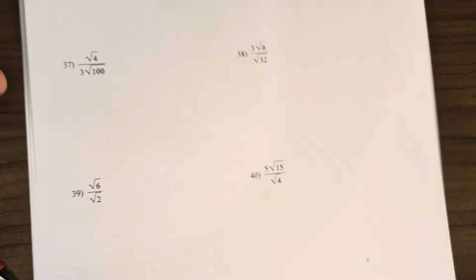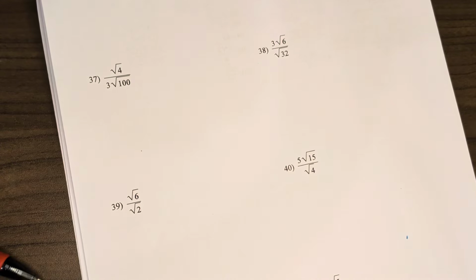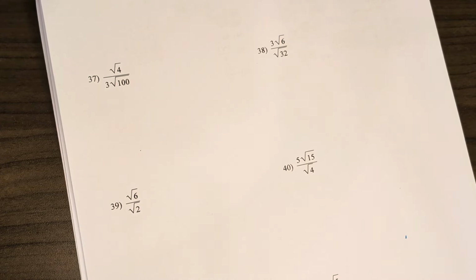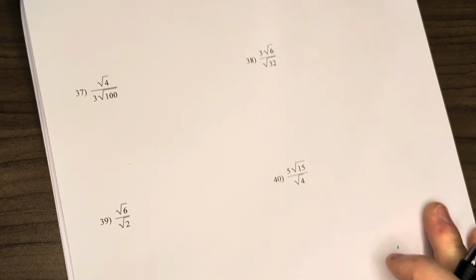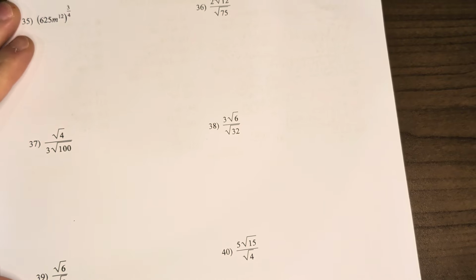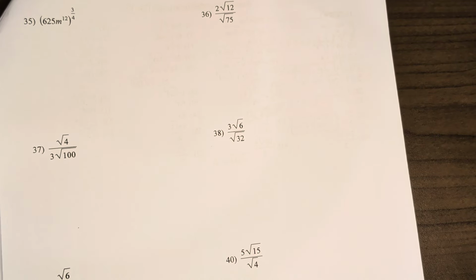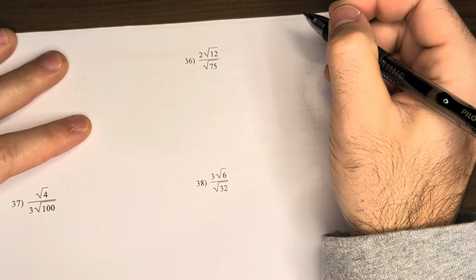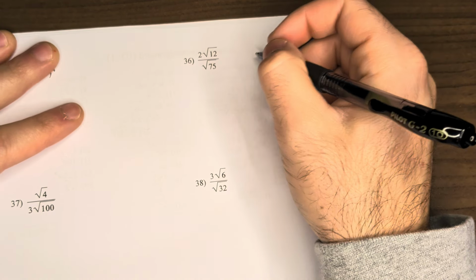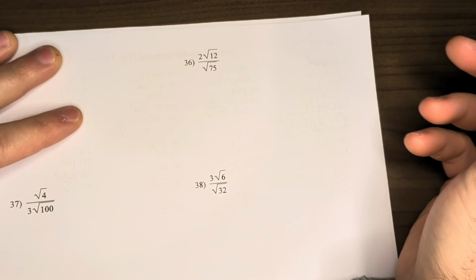All right, we're going to come back over here. We've got radicals now. Let's take a look at this. This one is probably the most difficult part. Let's take a look at 2 radical 12 over 3 radical 75, number 36. I want to break this down into as many parts as possible.